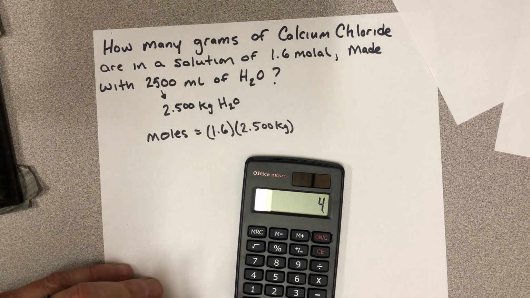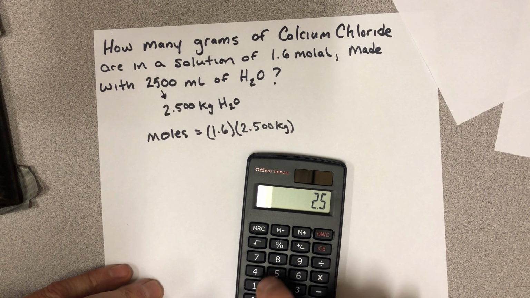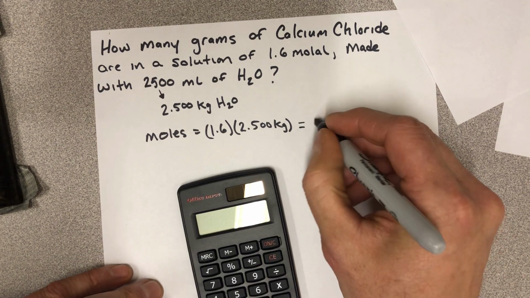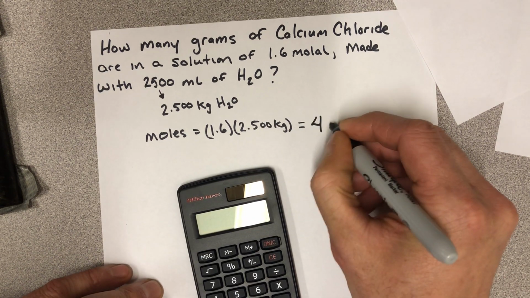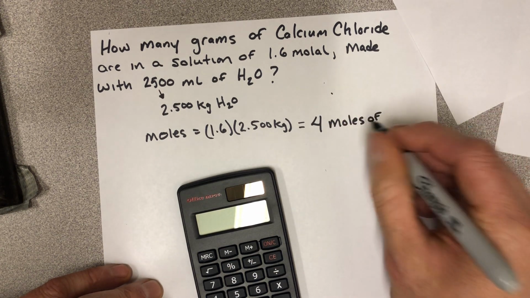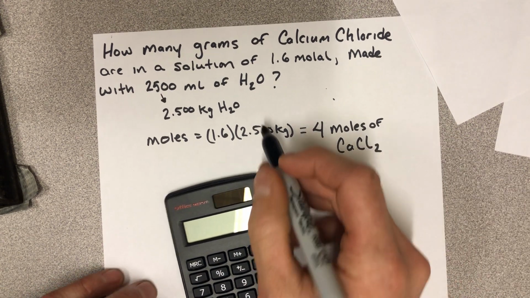Did I do that right? Let me do that again. 1.6 times 2.5. Yeah, 4. I wasn't expecting such an easy number here. So there are 4 moles of calcium chloride, which is CaCl2. The question though is how many grams.